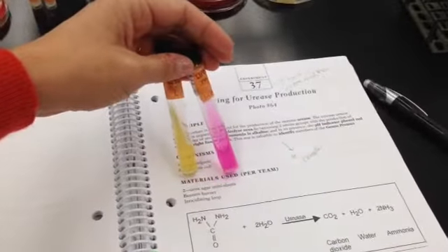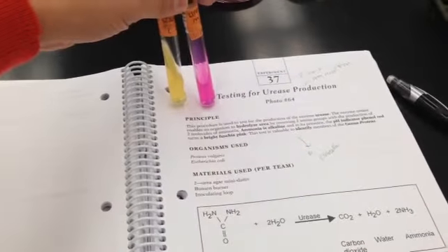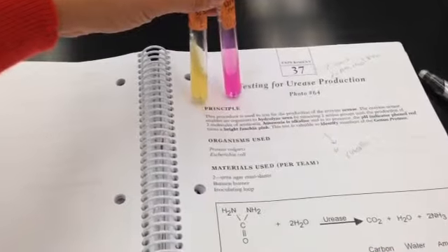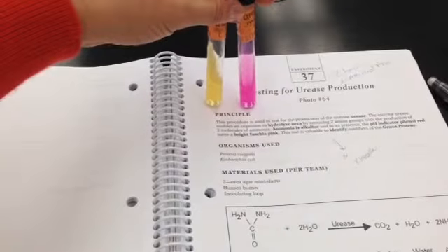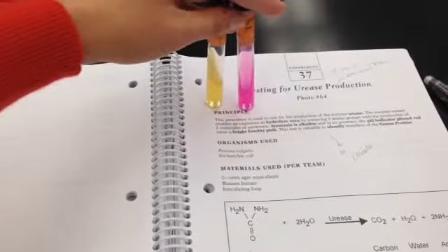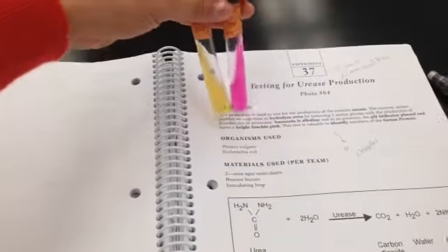Okay. These are the results of experiment 7 testing for urease production. It tests for the enzyme urease, which enables an organism to hydrolyze urea by removing two amine groups with the production of two molecules of ammonia. Ammonia is alkaline, and in its presence, the pH indicator phenol red turns a bright fuchsia pink.